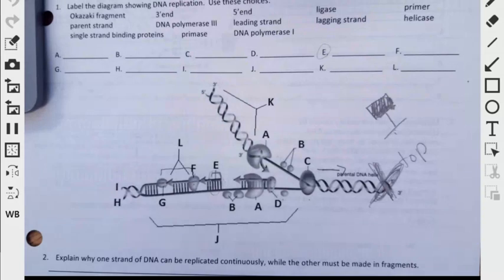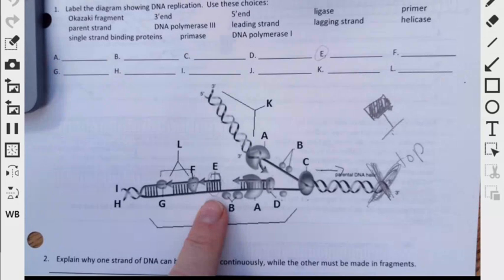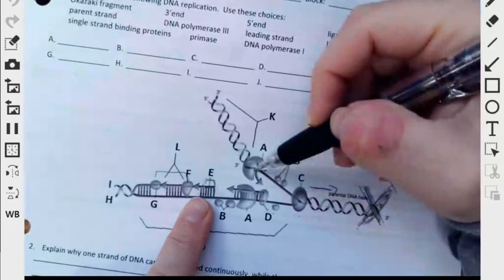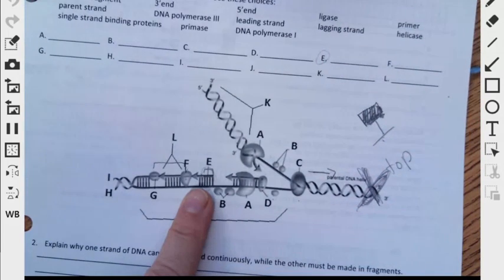Okay, it looks like we need to figure out the ends. And again, this goes back to the most important rule, because if you don't remember this, then you're going to get your leading and your lagging mixed up. When we put on a new strand of nucleotides, so this is a new strand, and then we're putting on a new strand here, you always build the new strand in a 5' to 3' direction, okay?